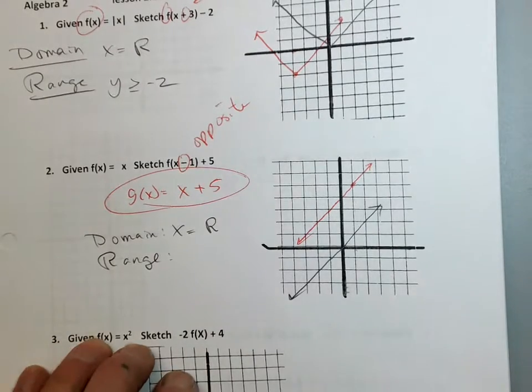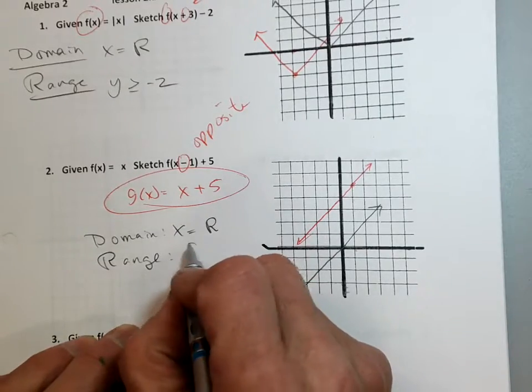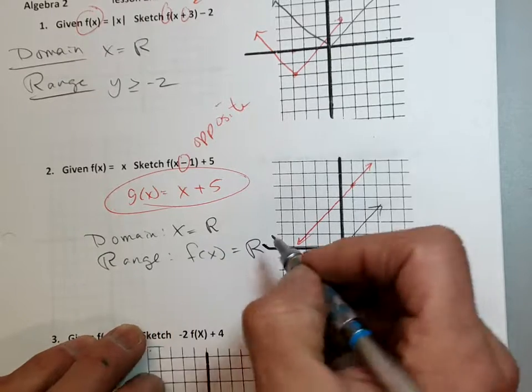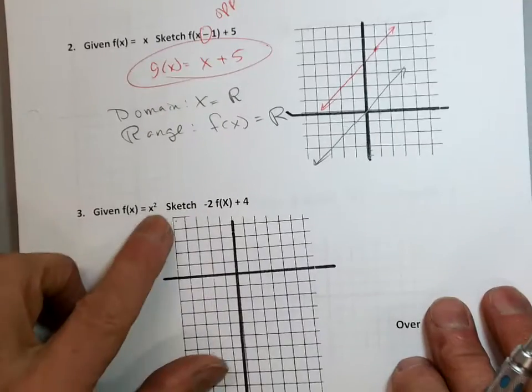Now, don't let me freak out, but I'm going to write it like this because you're going to see this in pre-calc and calc. F of x equals all real numbers. Because in our case, f of x and y are the same thing, aren't they? Does that bother you a little bit? F of x instead of y? Okay. As long as you know that in our case, until we do circles, f of x and y are the same thing. Okay? All right, now, x squared.